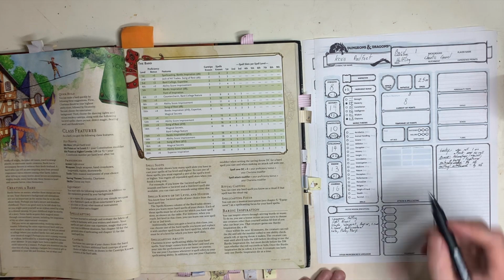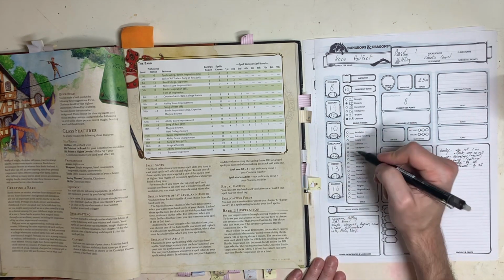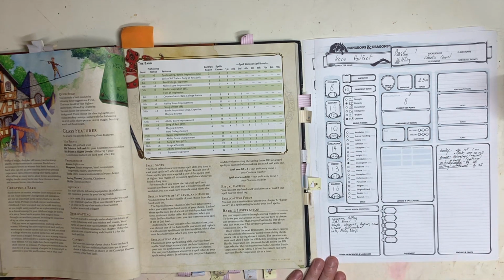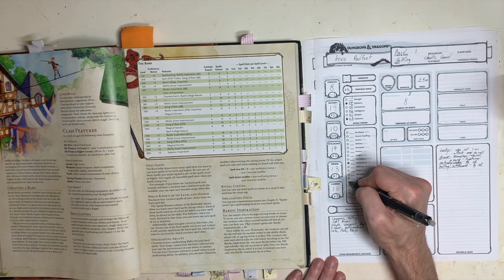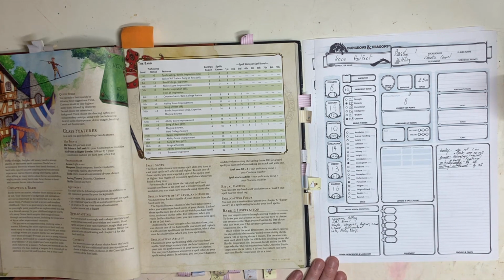But for this bard, I think I want him to be skilled at investigation. I want him to be able to Sherlock Holmes his way through things. I want him to be skilled at persuasion. I have a high charisma to begin with, so it would behoove me to lean into that.